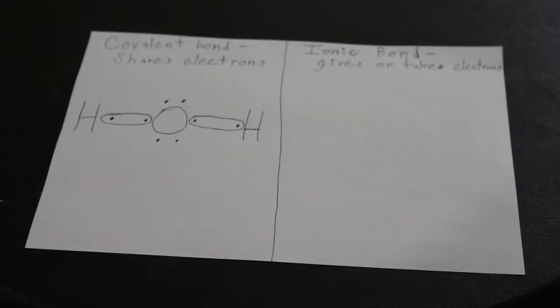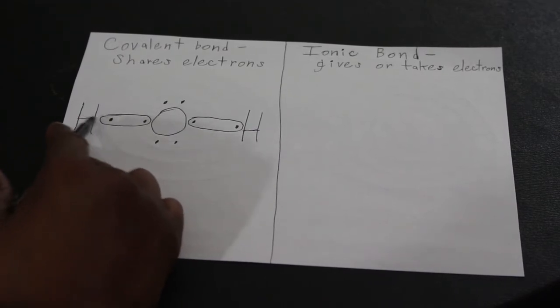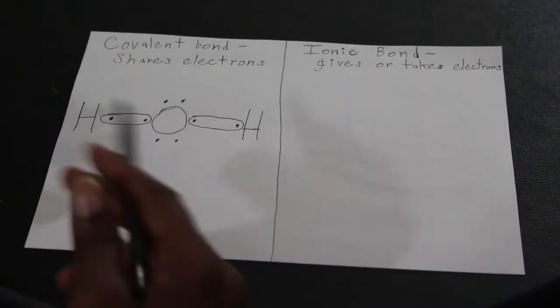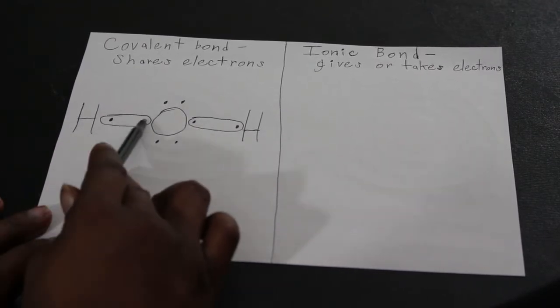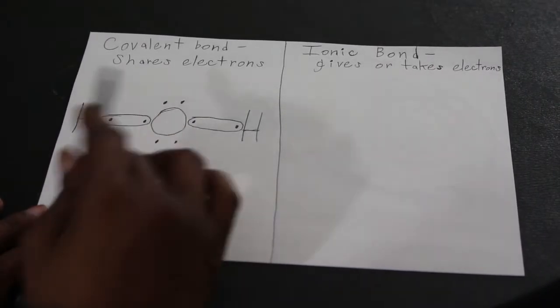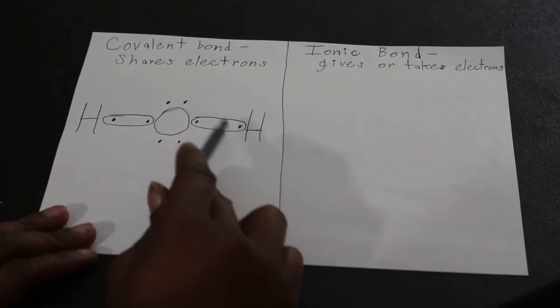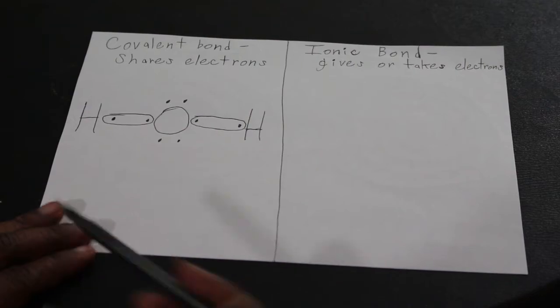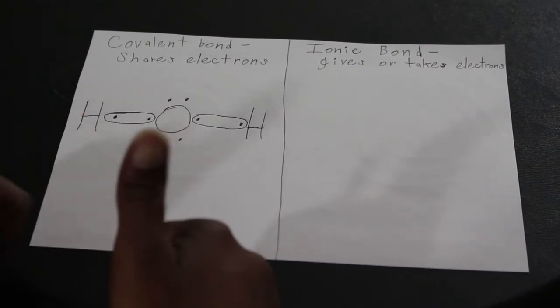So let's see if both of them have satisfied the octet rule. Well, if I look at hydrogen right here, it has 2 valence electrons, which is great because in that first ring you only fit 2. If I look at oxygen, it has 1, 2, 3, 4, 5, 6, 7, 8 valence electrons. And then I look at my other hydrogen, it has 2 valence electrons as well. So this covalent bond satisfies the octet rule.